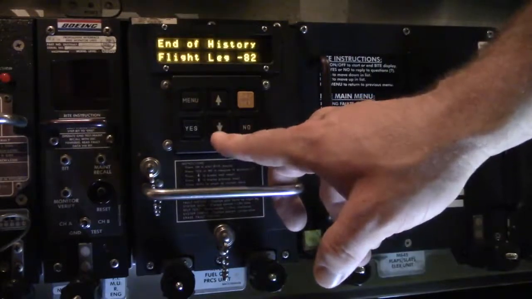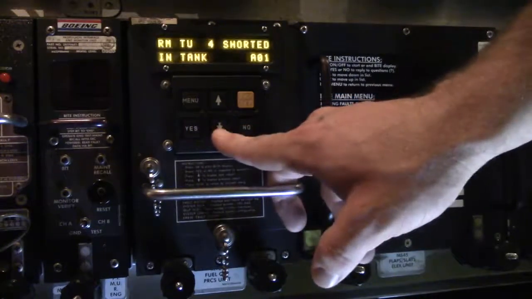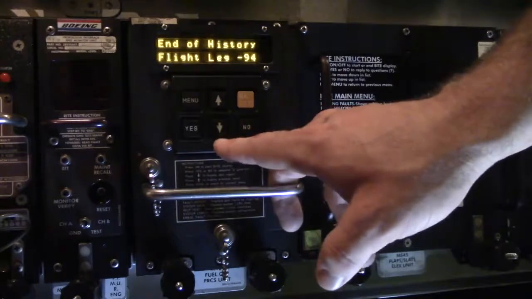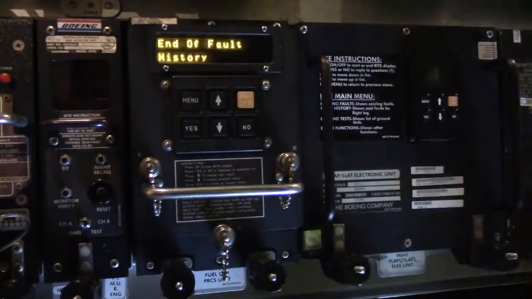I can then press the down arrow again and it will take me to flight leg number 94, the next flight leg that experienced a fault. I select Yes, it gives me the fault, and then it shows End of History. I press the button one more time and it will display End of Fault History. We have just viewed any recorded fault over the last 99 flight legs.